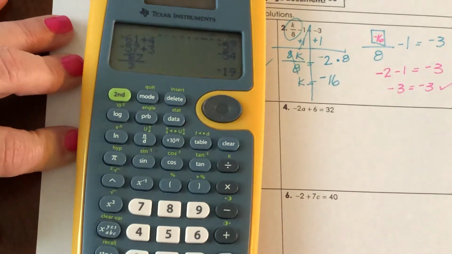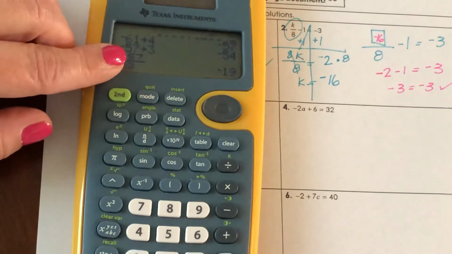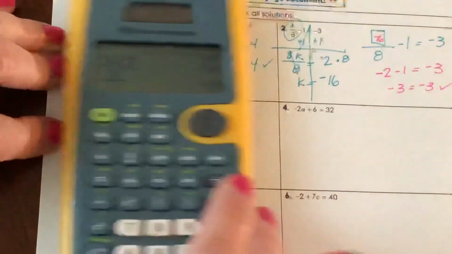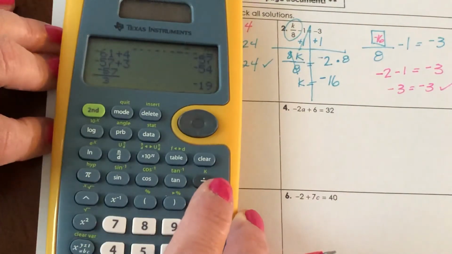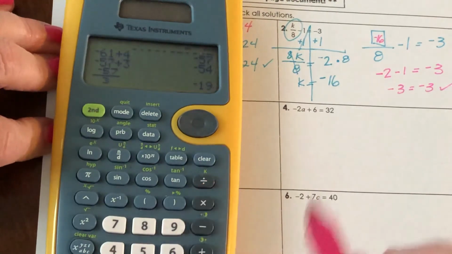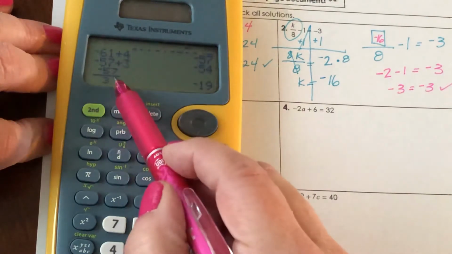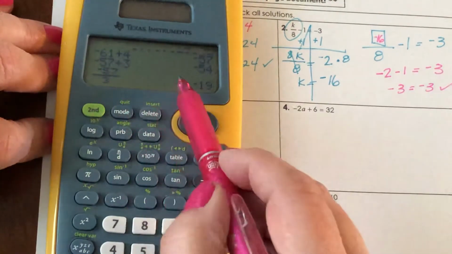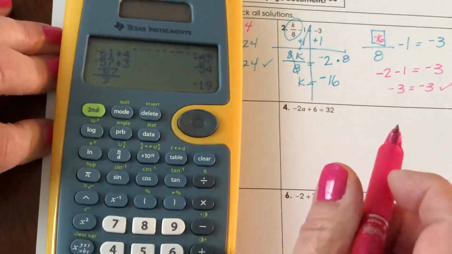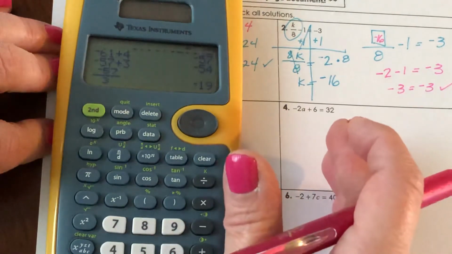What? Look what I did here. Sometimes we make mistakes. Well, I knew. I just wanted to show you guys. This right here is division. This right here was adding. So you got to watch out what you're doing, even what you're putting in your calculator.